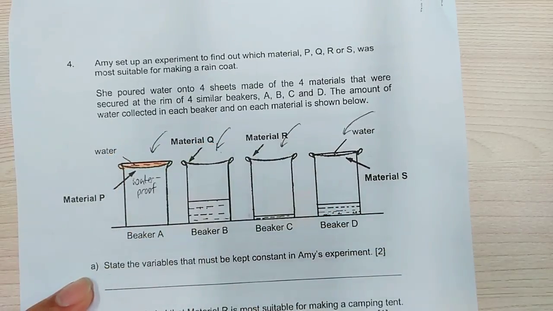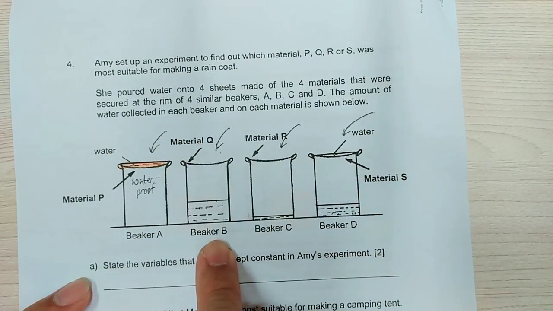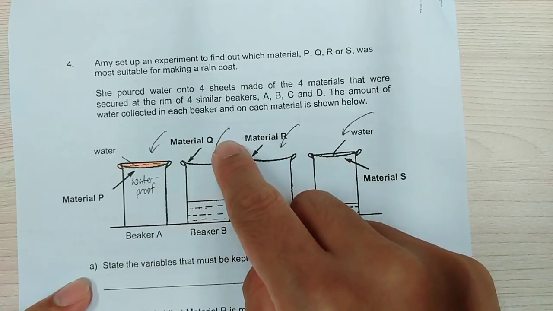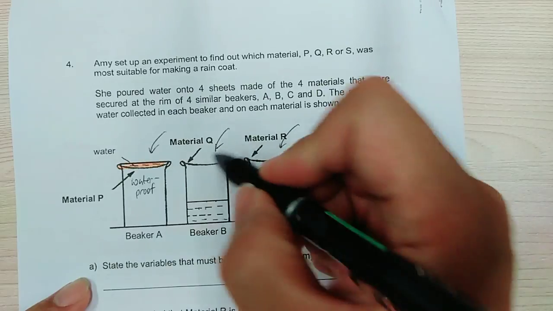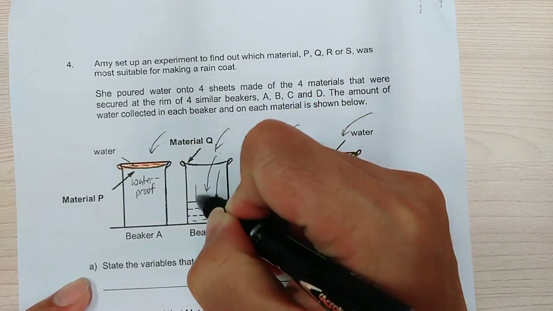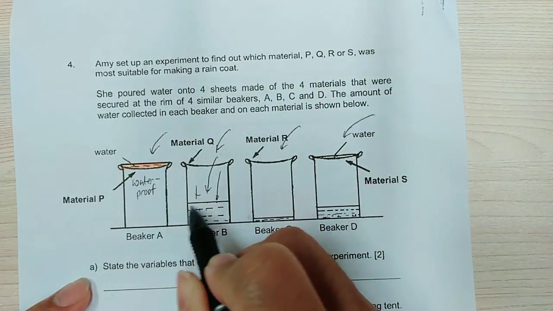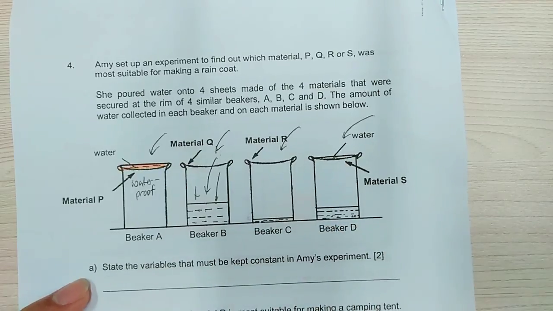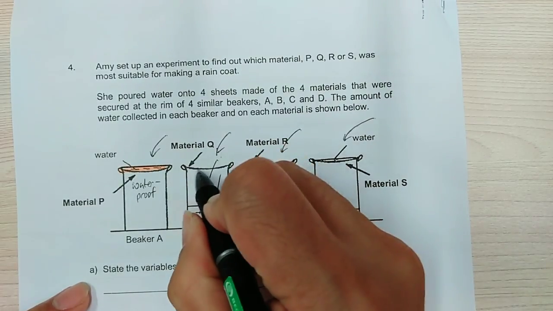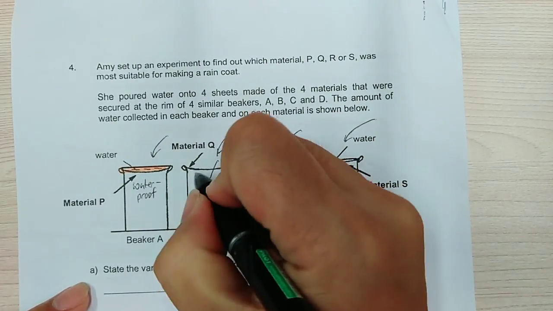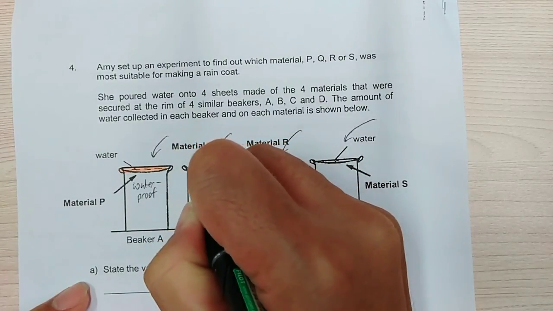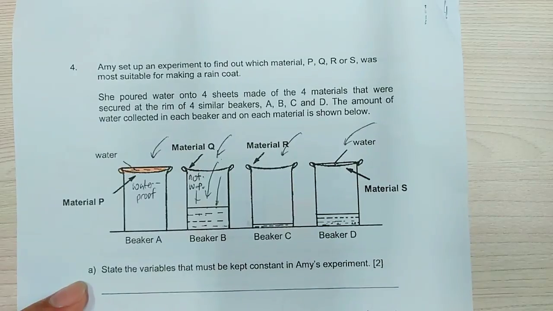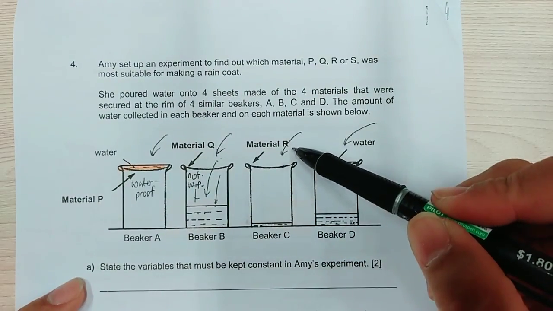Waterproof. Next, for beaker B. When she pours water in, no water was left on top. All the water ran right through and ended up in the beaker itself. So you would say that this material is not waterproof. Let's write short for that. Not waterproof. WP. Waterproof.